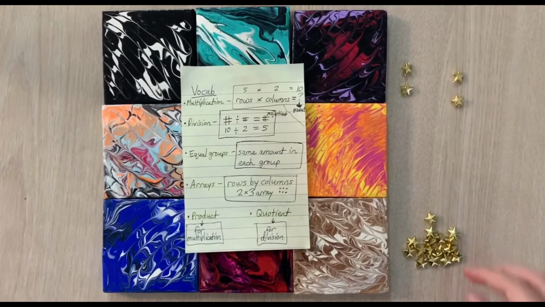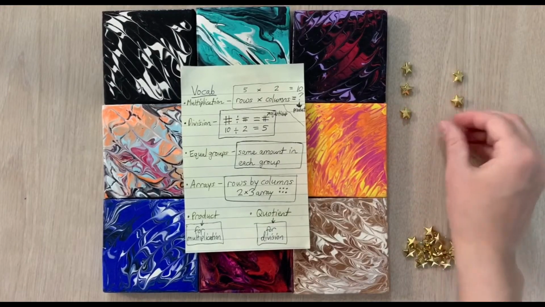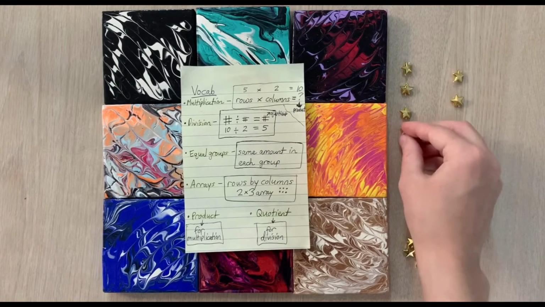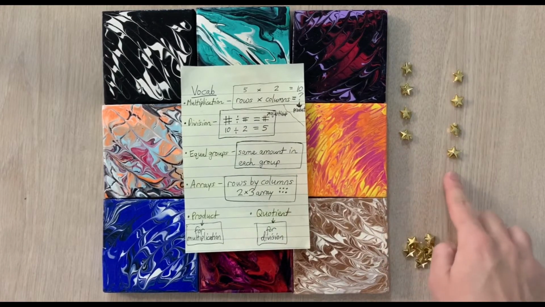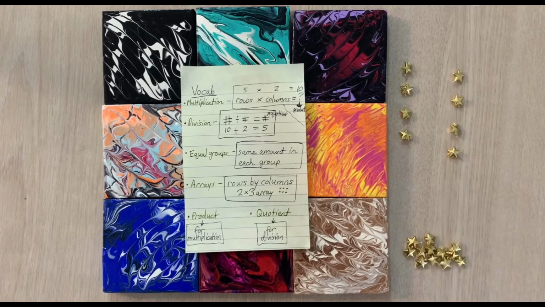So now they're equal groups. They'd also be equal groups if they both had 3 stars, or if they both had 4 stars. The thing with equal groups is as long as it's the same number in each group. So for example, this group has 4 stars, so this group also has to have 4 stars as well. So these are equal groups.